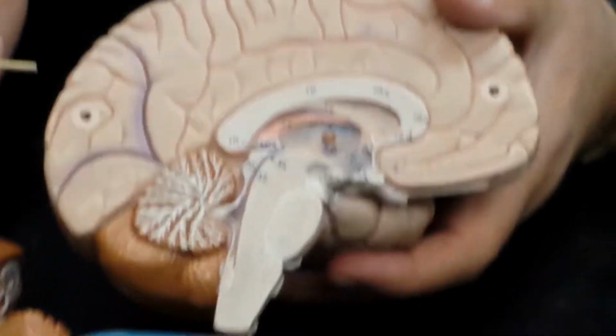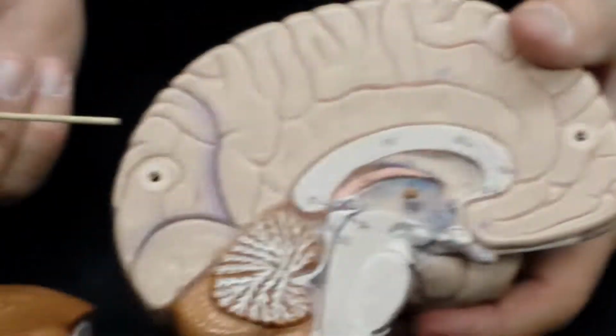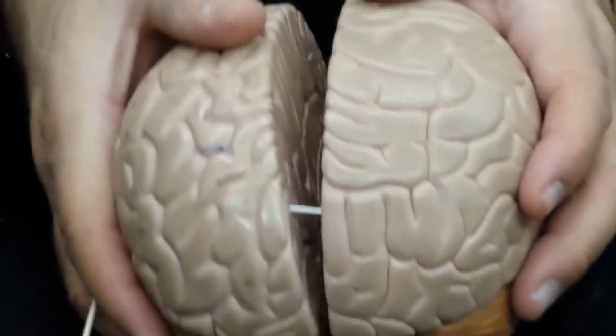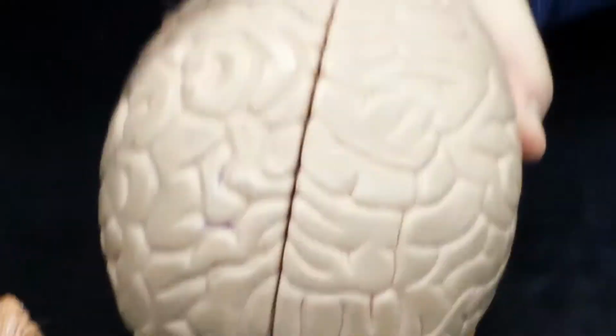Cerebrum. This whole region's the cerebrum.